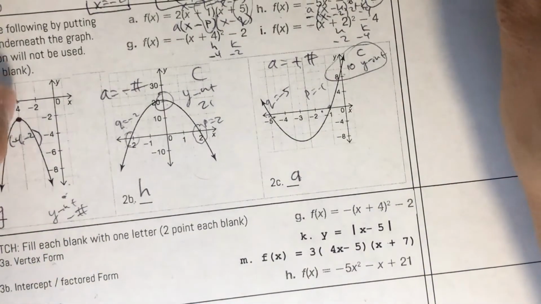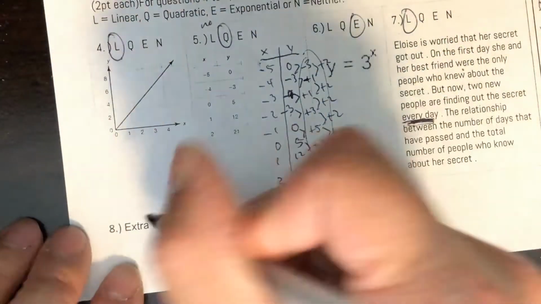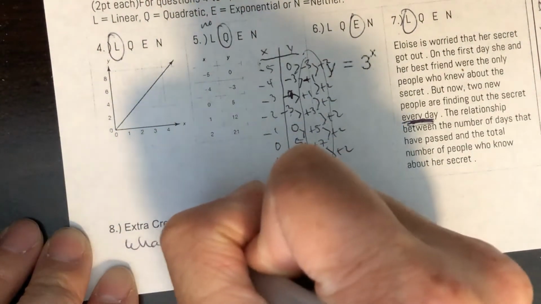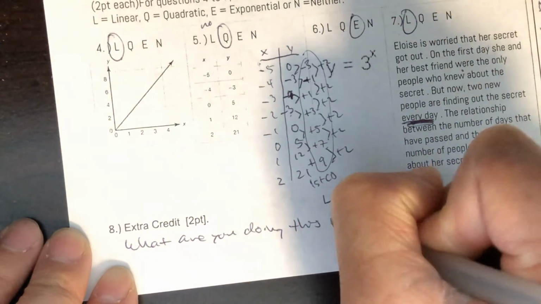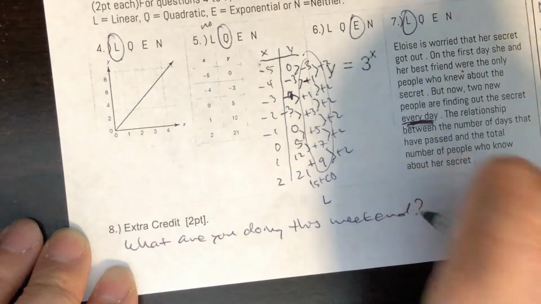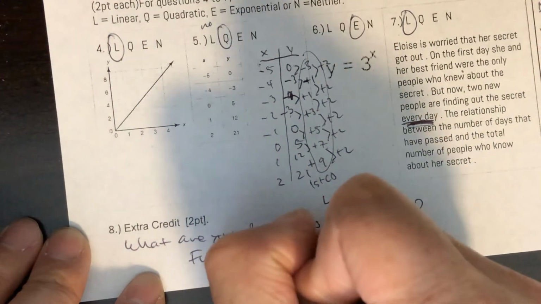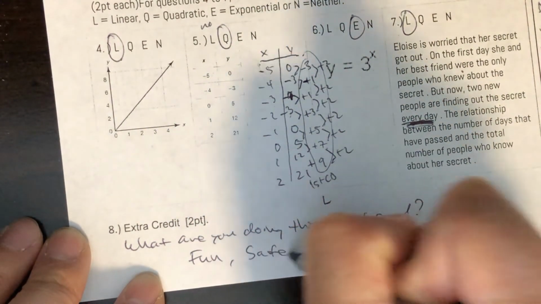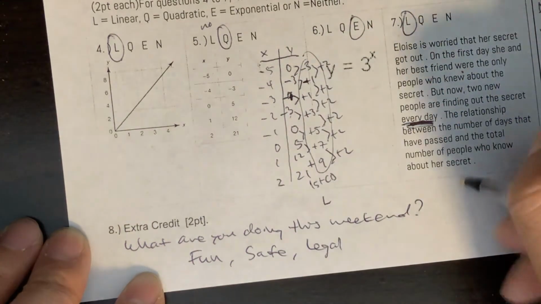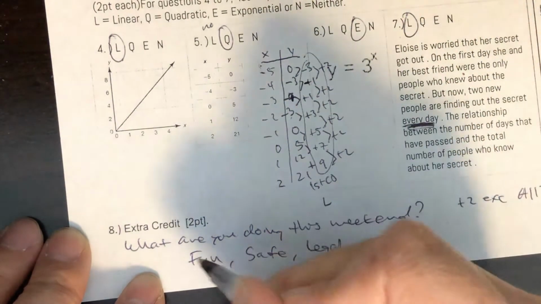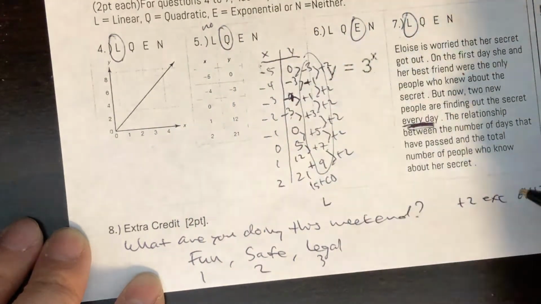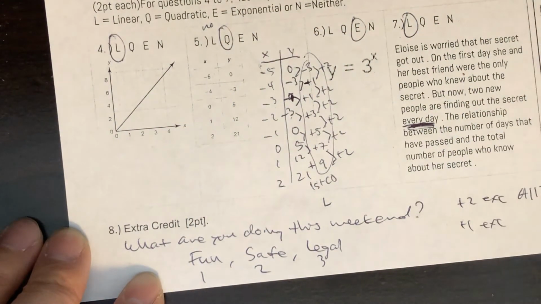And then the extra credit question. What are you doing this weekend? Whatever it is, it should be fun, safe, and legal. So +2 extra credit points if you have all 3 of these words, 1, 2, 3. And then +1 if you just have one of those keywords.